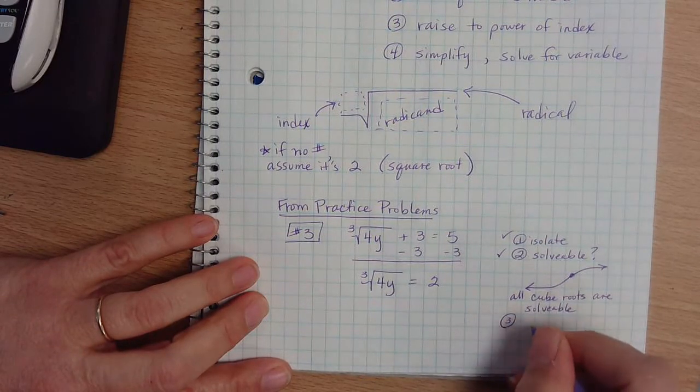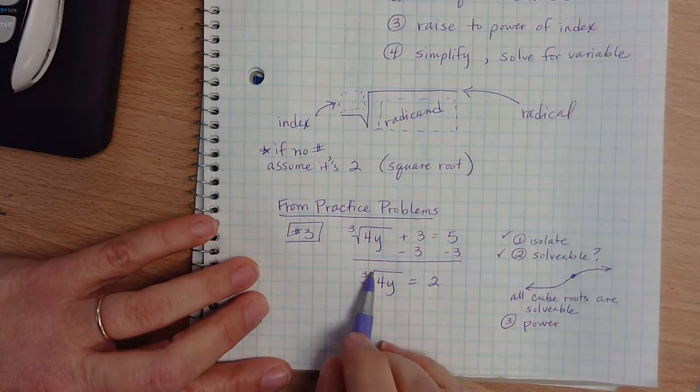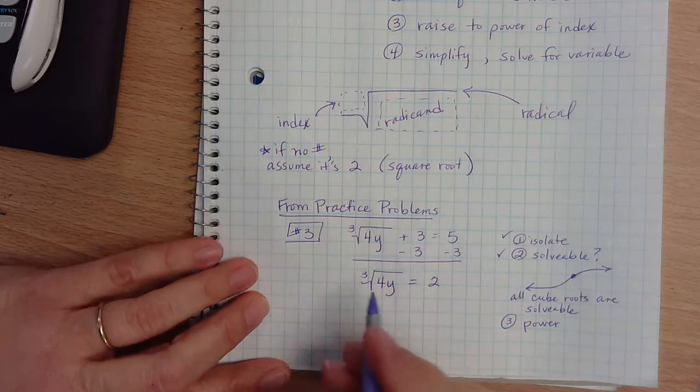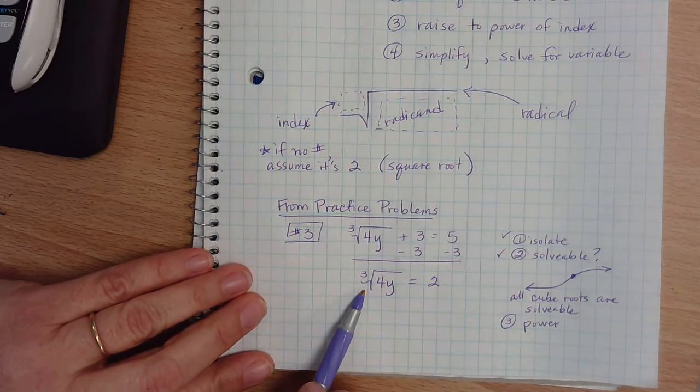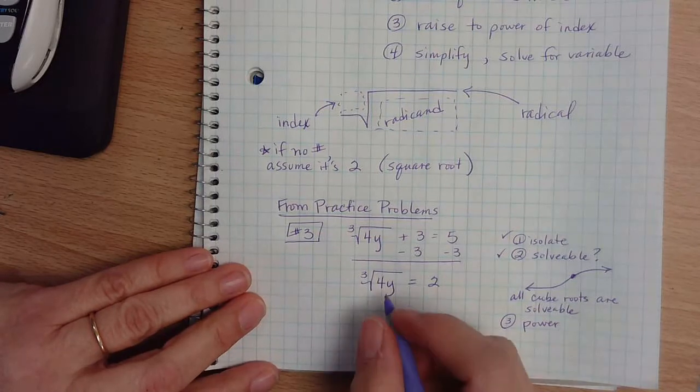Next, raise to the power of the index. So I'm going to raise both sides of this equation to the third power. The reason I do that is a cube root and a cubic are inverse of each other. So to cancel out this cube root, I raise it to the third power.